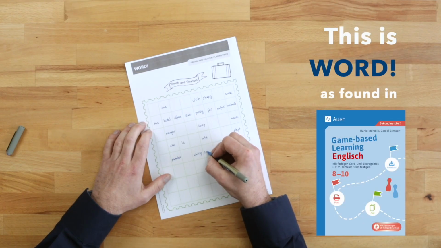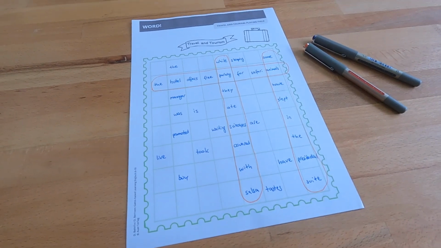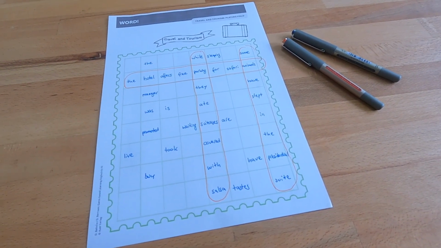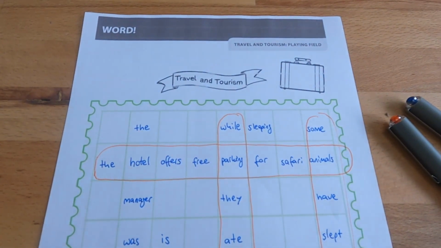Hey everyone, welcome to this quick tutorial on Word, a creative and fun word building game. If you enjoy playing with language and making funny or long sentences, this is the perfect game for you. Let's dive right in and see how it works.